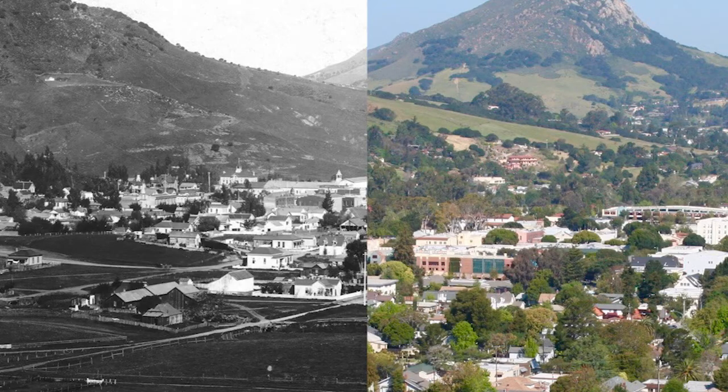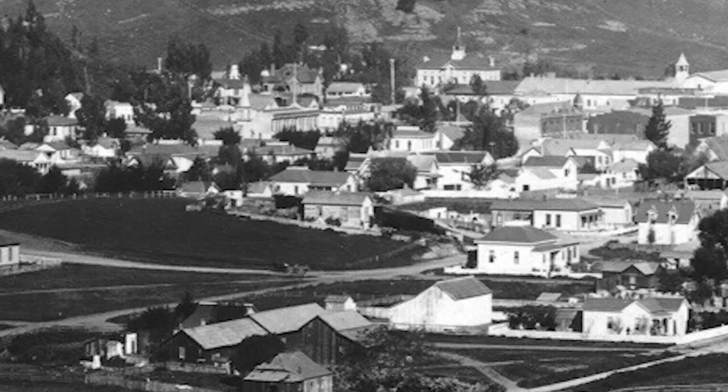And so this image on the screen right now shows a view of San Luis Obispo taken from Terrace Hill, which is just across town over here by the railroad station. And here's 1885. Of course, it's black and white. And one of the things you see here is it's fairly sparse. There's a lot of open fields, and there's some small houses, mostly wooden structures.